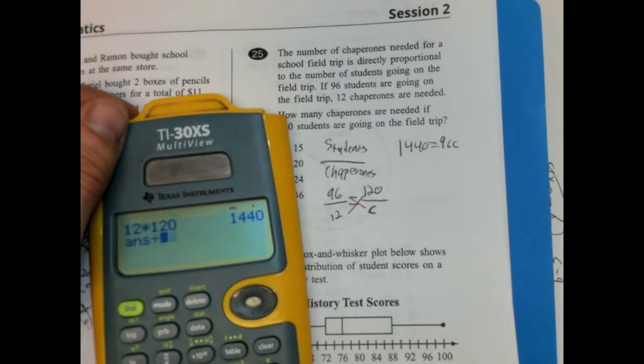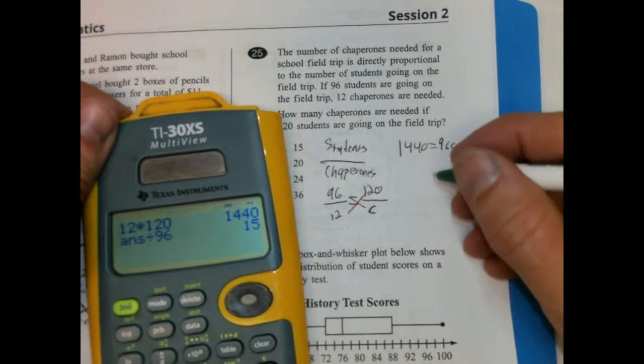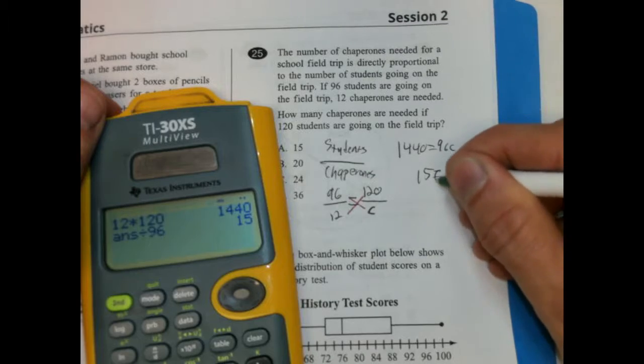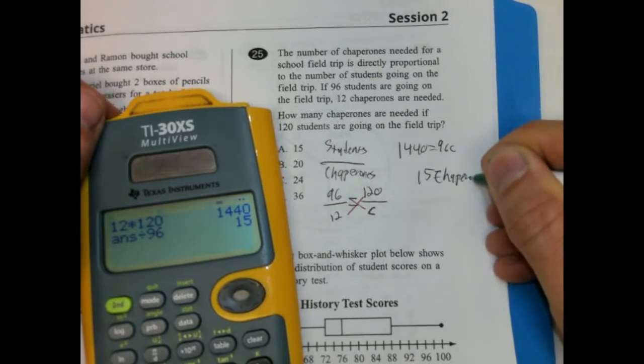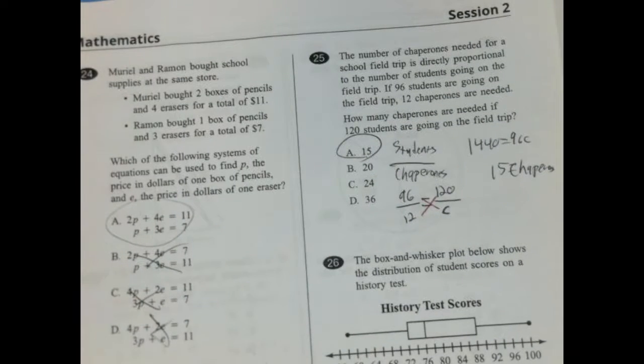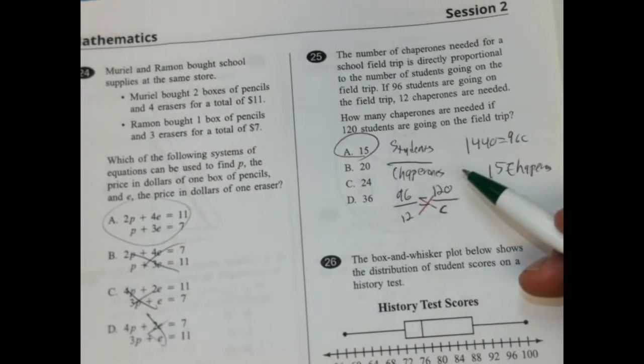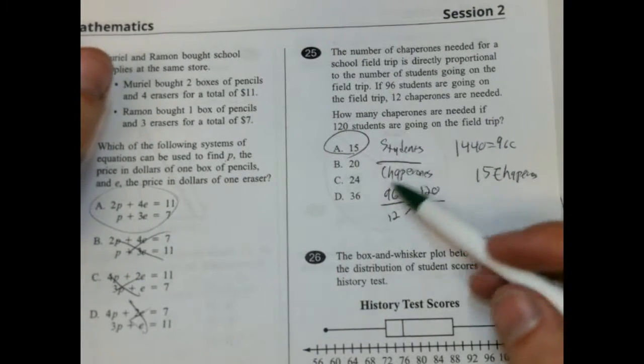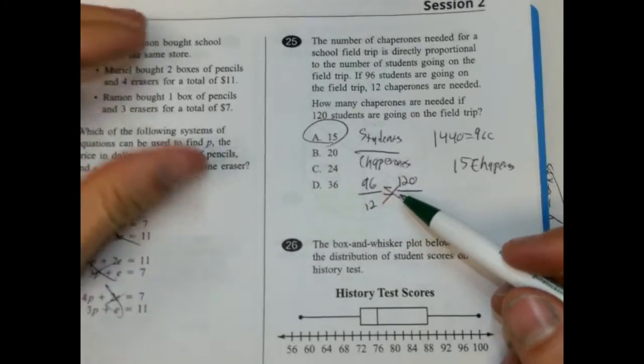And divide that by 96. 15 chaperones, which is option A. So we have to know to set up a proportion, and once you set up a proportion, it is not bad. It's much easier to write in words first, and then write the values they belong.